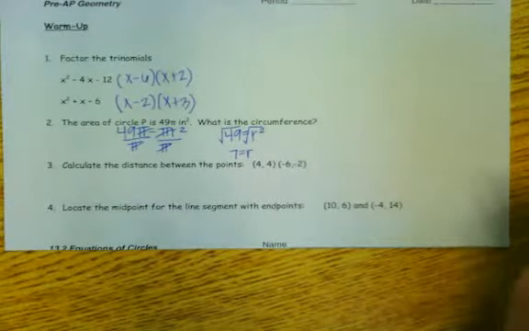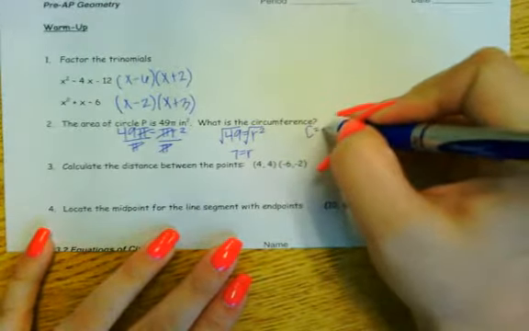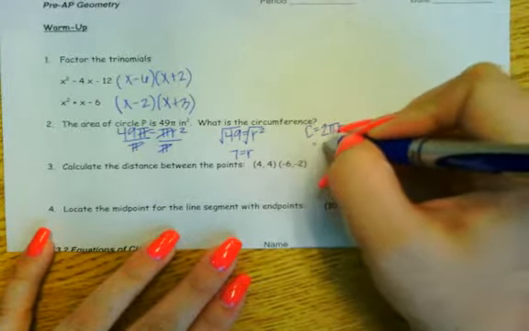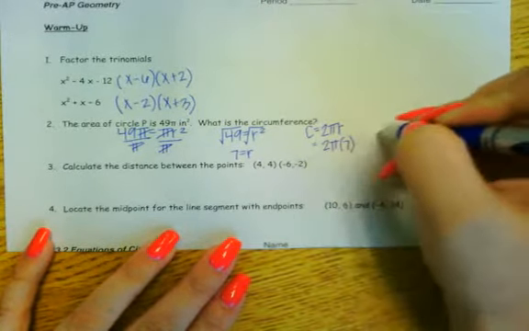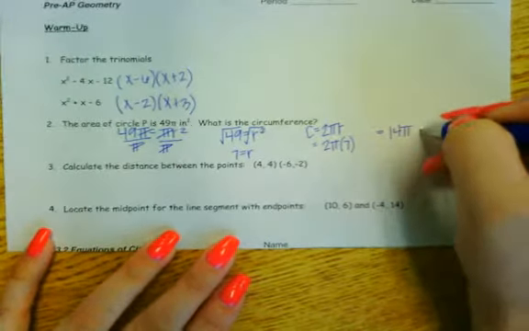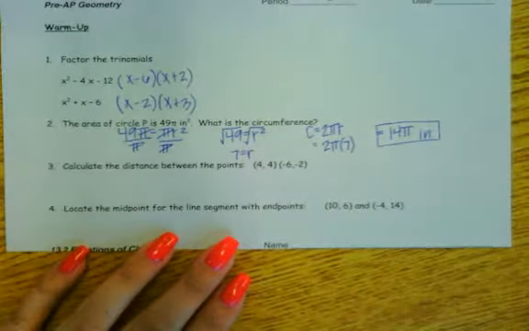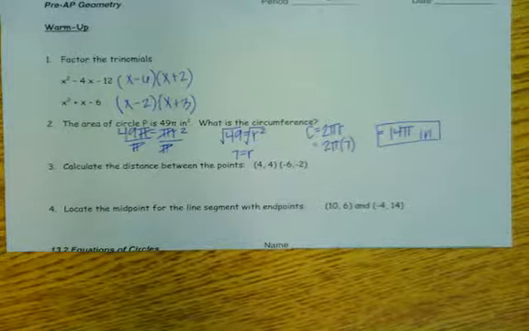Okay, are we done? No. You have to find circumference. How do you find circumference? I use the green sheet. 2 pi r. So 2 pi times your radius, which is 7. And so what is your circumference? 14 pi. And your units? Inches. Awesome. So you set it equal to that because why? It's area of a circle.